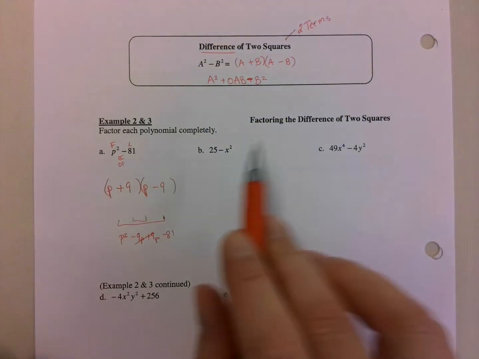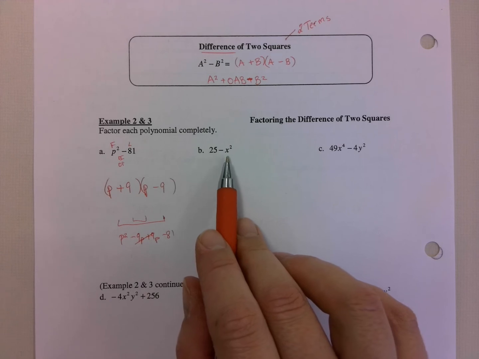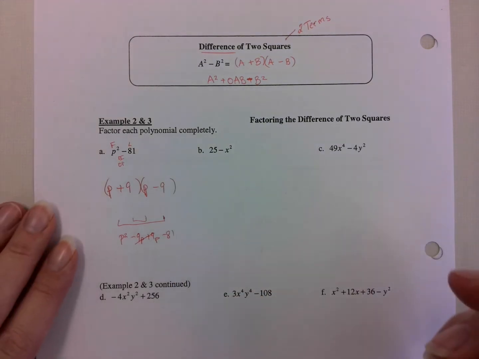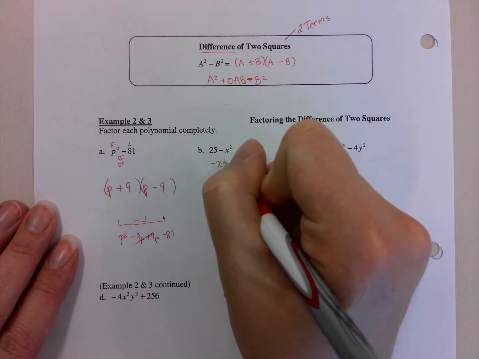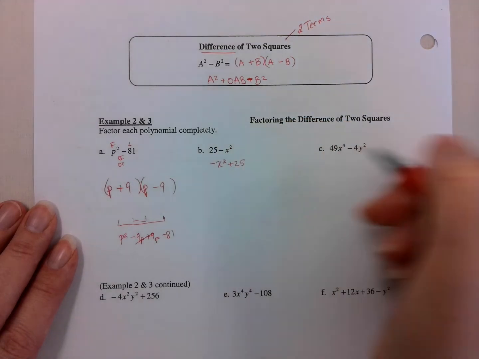Now, this one looks a little different. I normally like the x to be out front. So if you're in the habit of that, you might rearrange and have negative x squared plus 25, and that's fine.